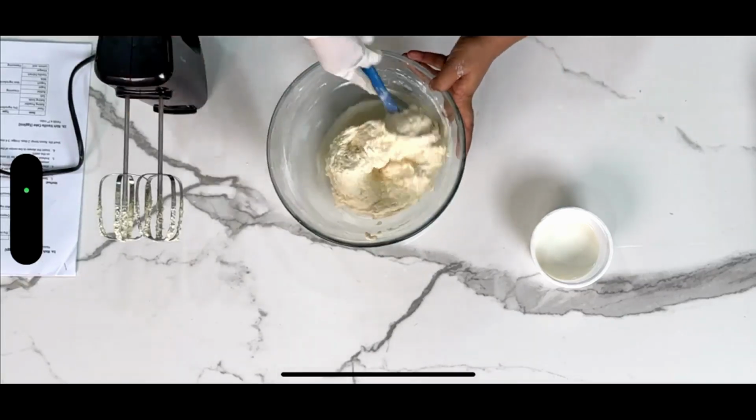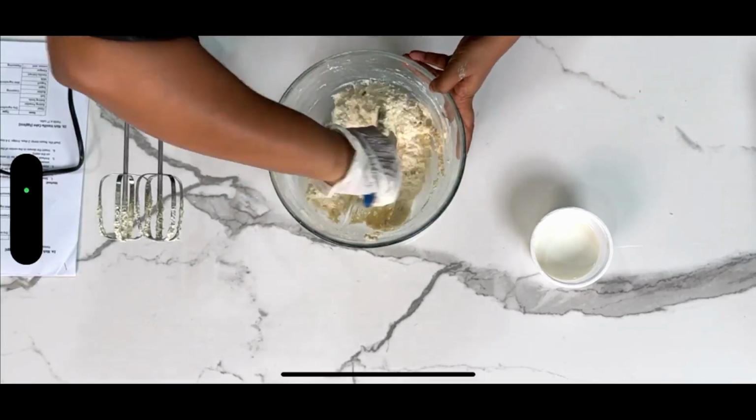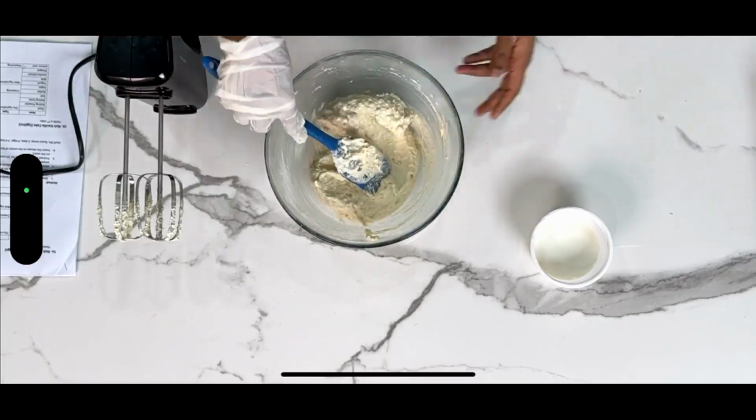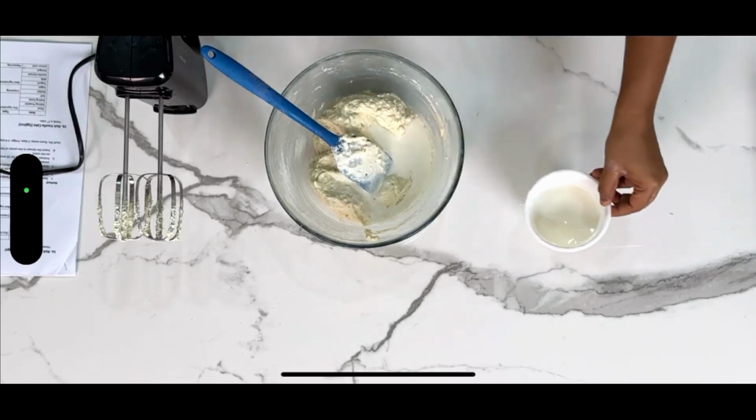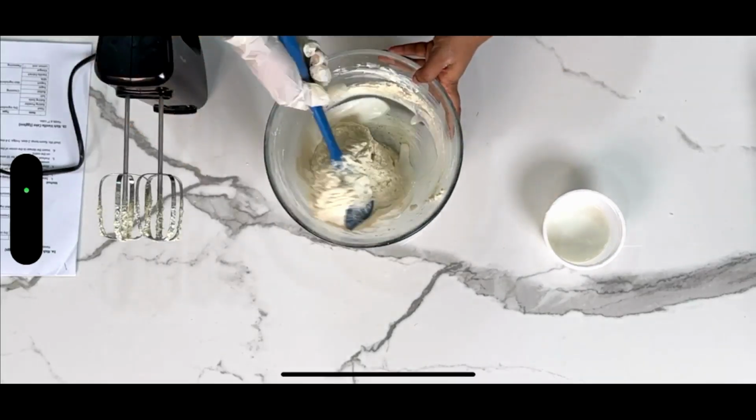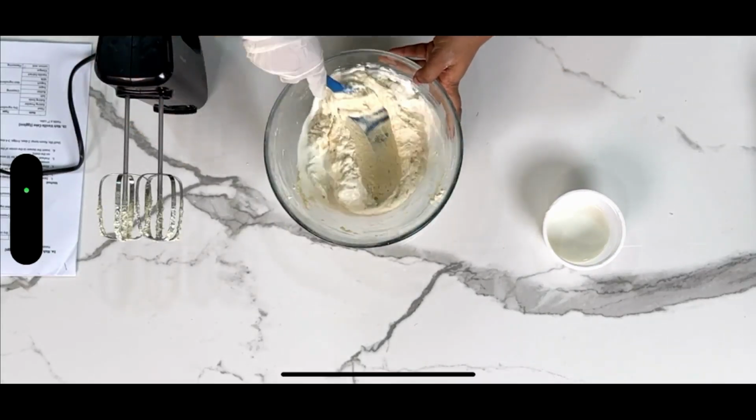What do you think? Can we keep it out for some time, for a couple of hours, and then bake it? Or maybe even refrigerate it and then bake it the next day? What do you think?